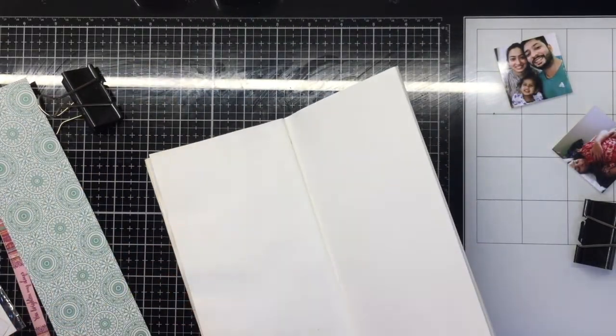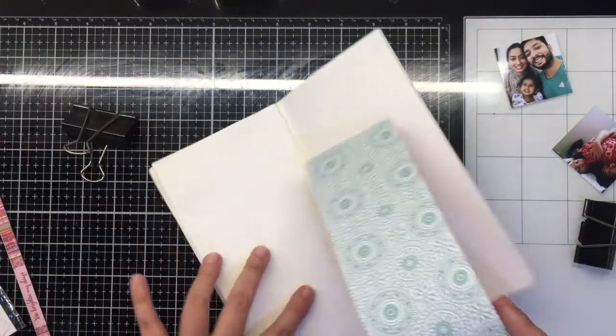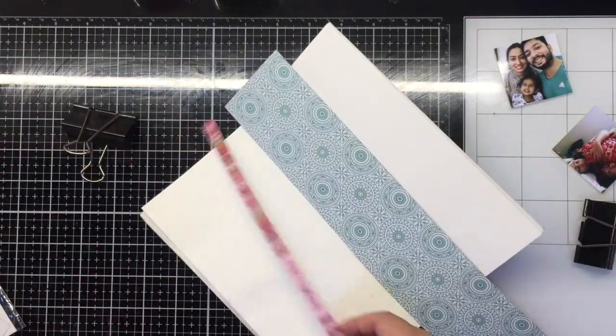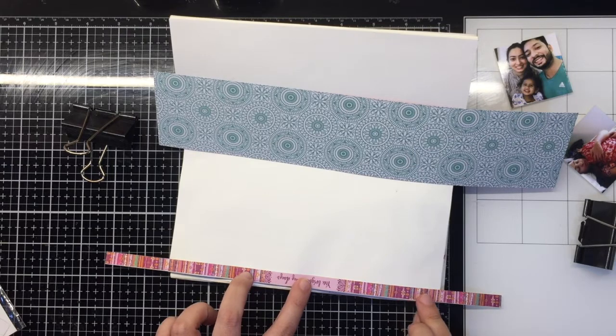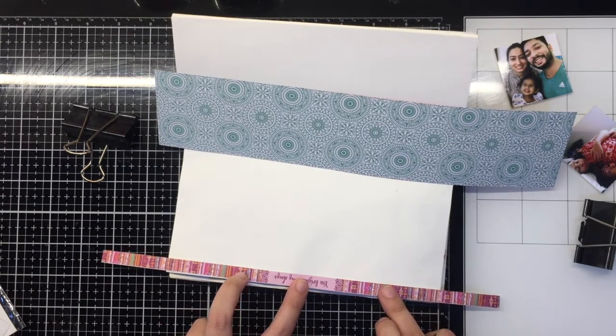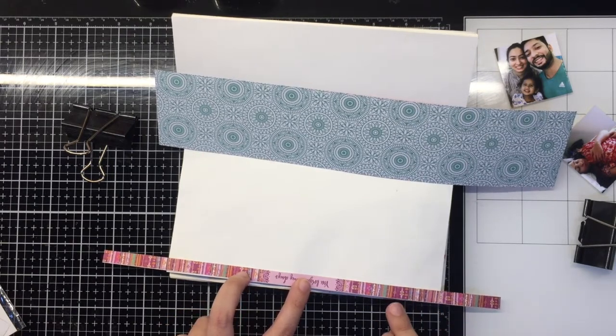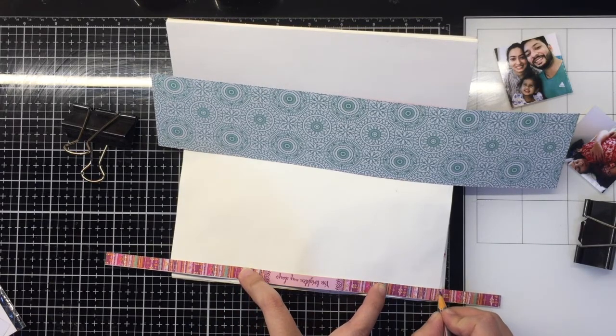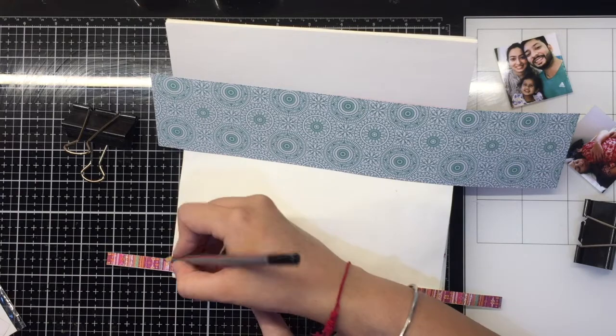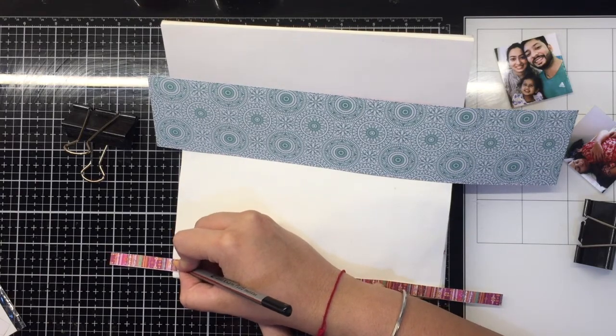That's the rough measurement. And what I'm going to do is just turn this around, get my pencil out, place my paper roughly. I'm not very particular about having it measured completely. And I'll make a marking here so that I can just trim along the mark line.